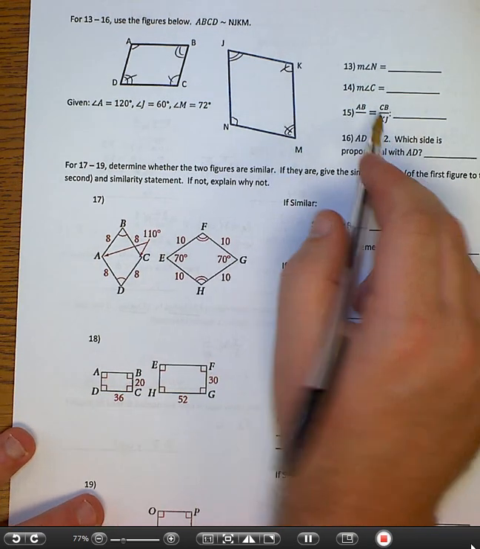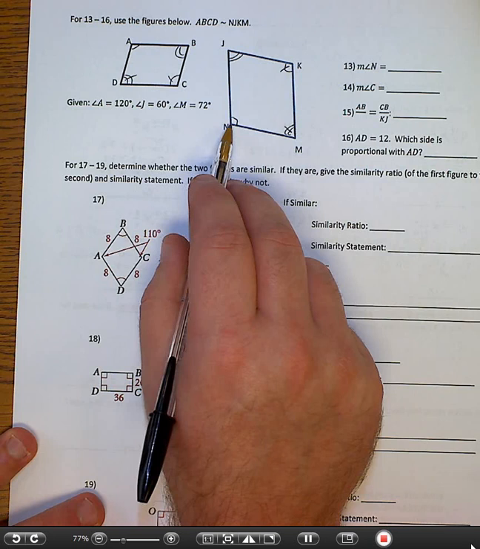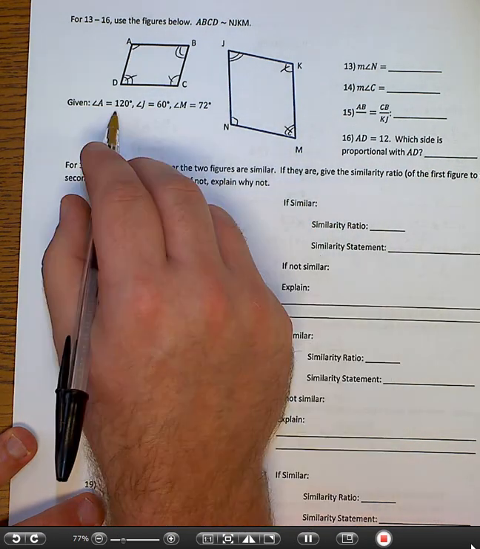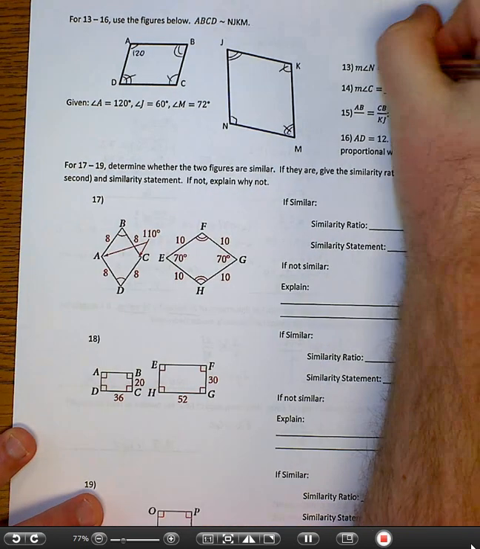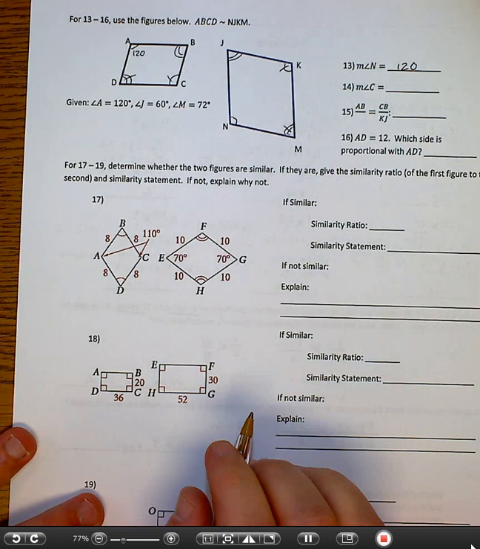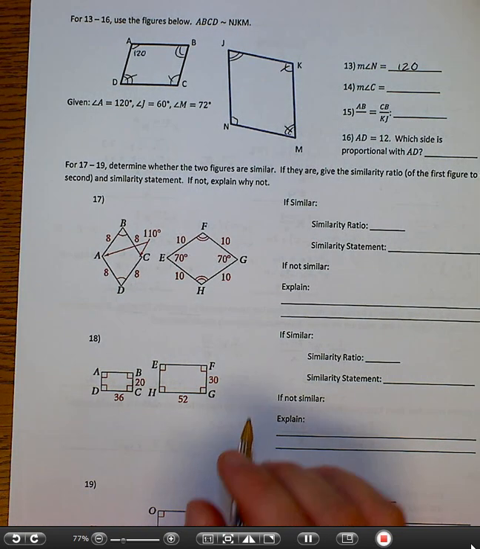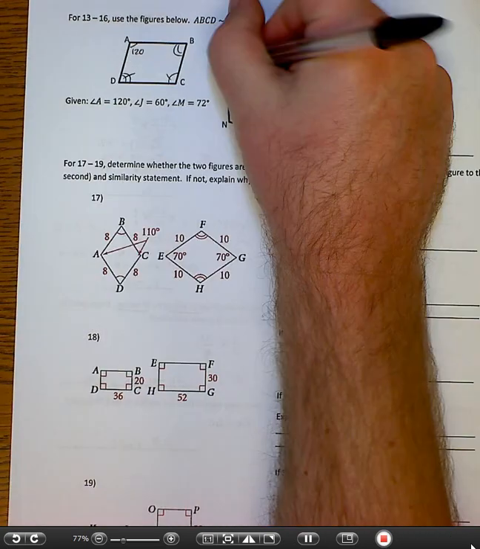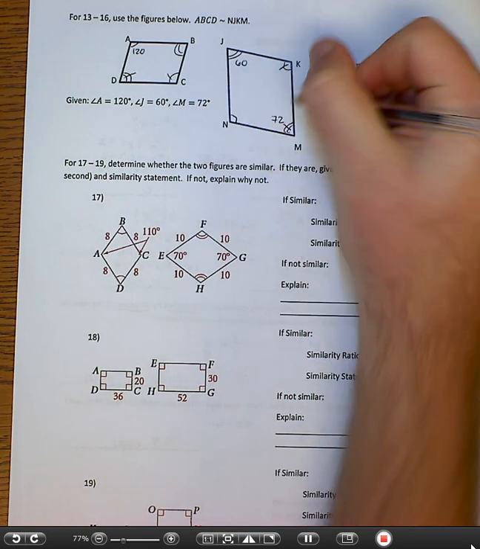So measure of angle N, so I'm looking for a number here, is equal to, well, N matches up with A. So keep that in mind. So that's useful information. Angle A is 120. There you go. So angle N is also 120. Angle C is what we're looking for. So let's go back to angle J here is 60. And angle M is 72. And I just found N was 120.